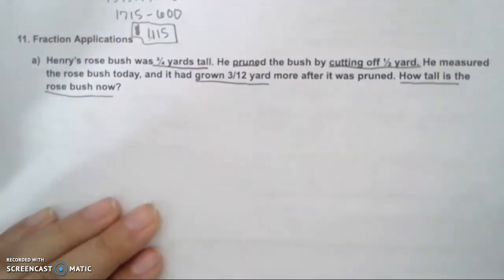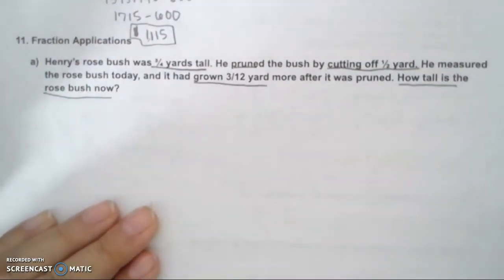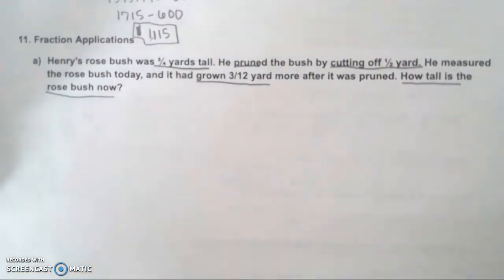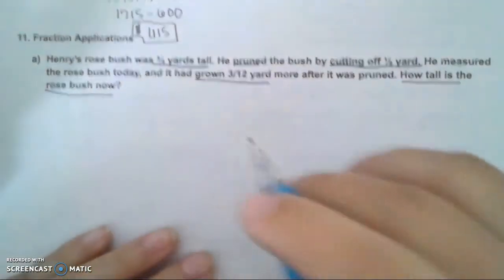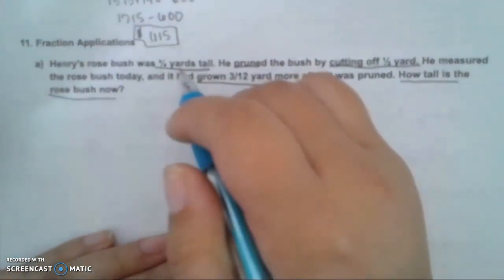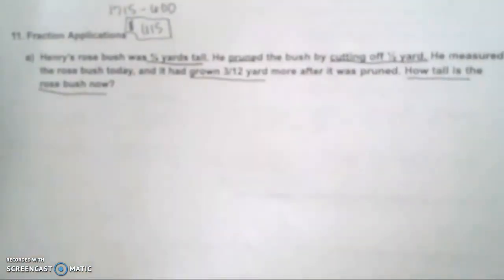So you first go through, underline the important information. So at first it was 3/4 yard tall. Okay, sorry, let me try to get this focused in.